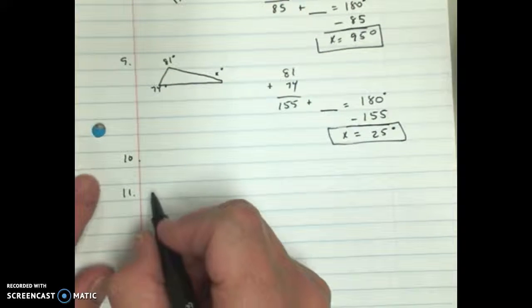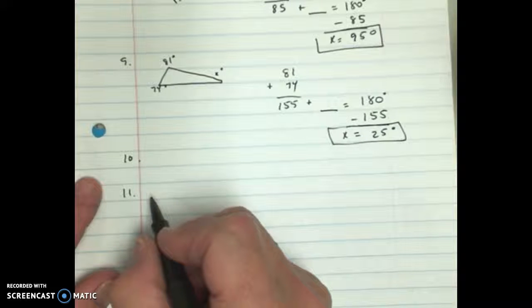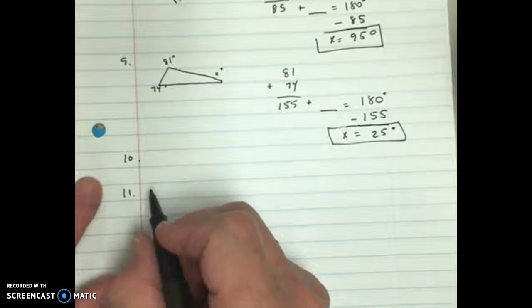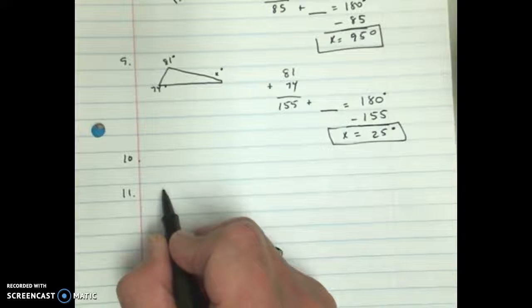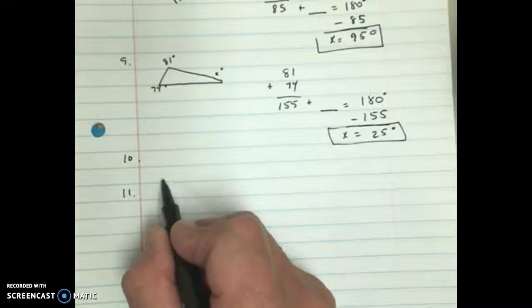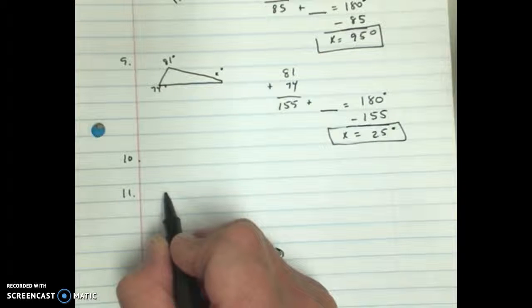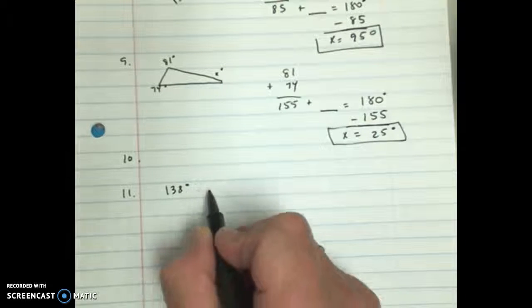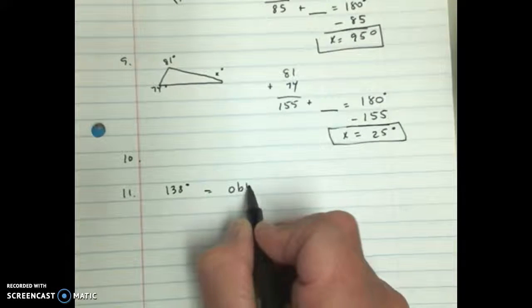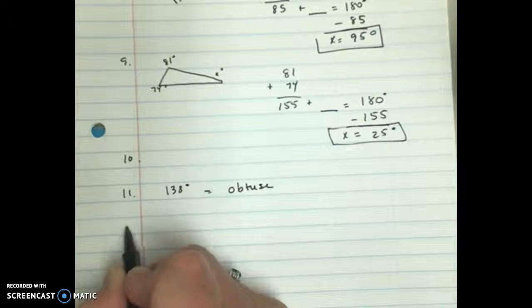So by the angles, we take a look, and in your book there's a 22 degree angle, there's a 138 degree angle, and there's a 20 degree angle. One of those angles, the 138 degrees, tells us that's an obtuse angle. So this is an obtuse triangle.